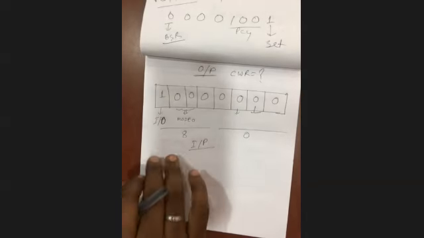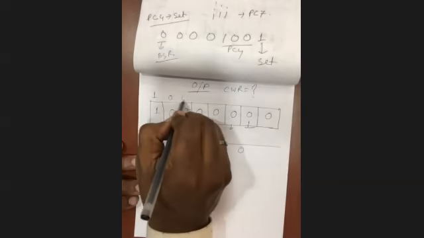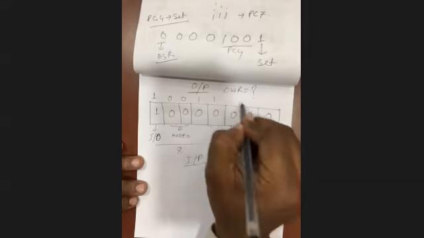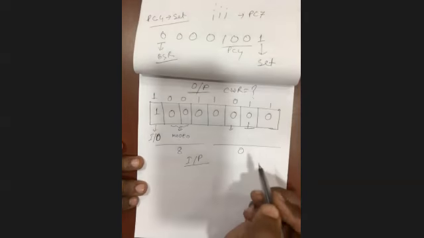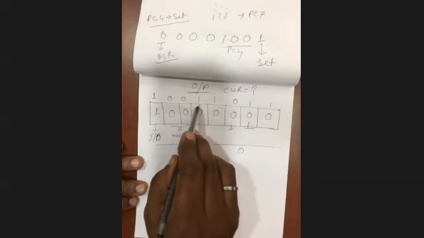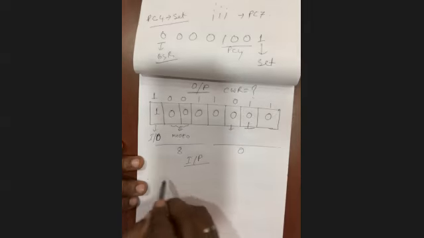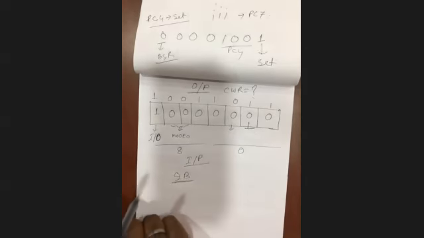Input, so it will be 1, same. Next 0 0, it will be same 0 0. Then 1, 1, 1, 0, 1. So what is the value? 1 0 0 1 and 1 0 1 1. 1 0 0 1 is 9, and 1 0 1 1 means it will be 9B.